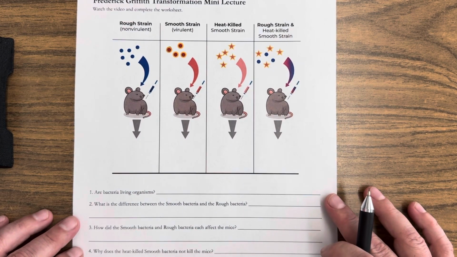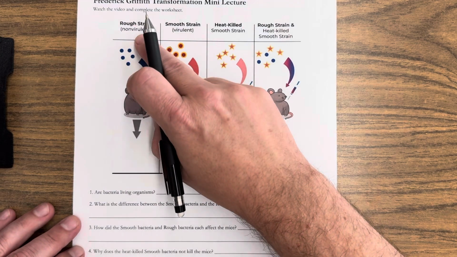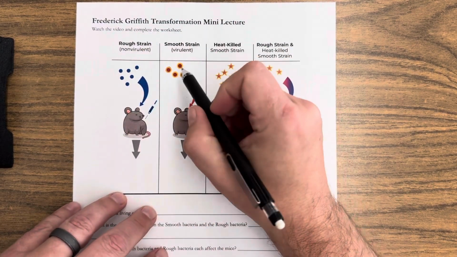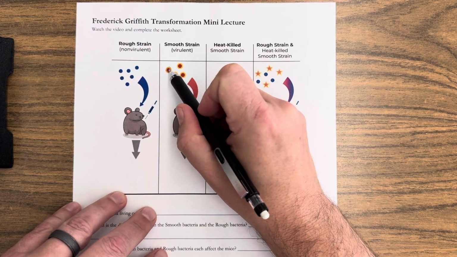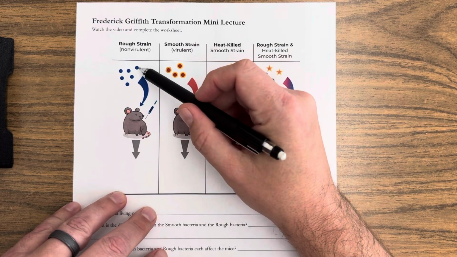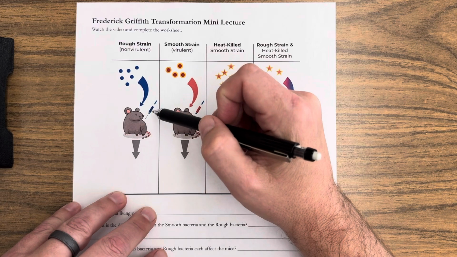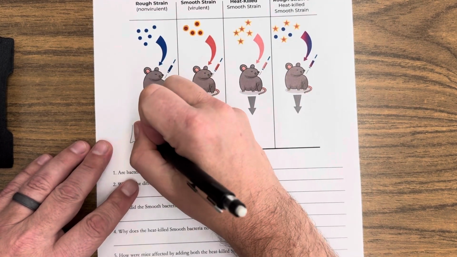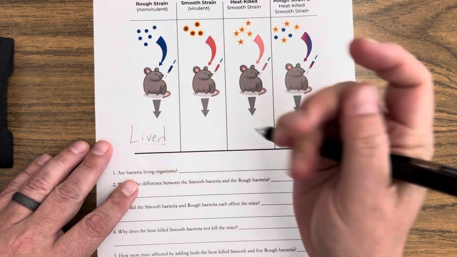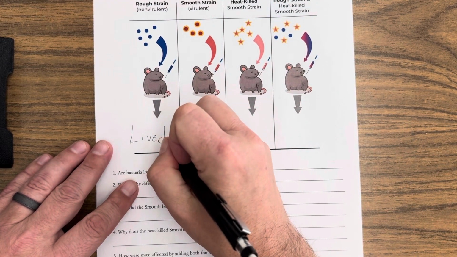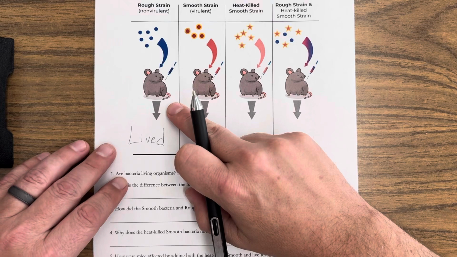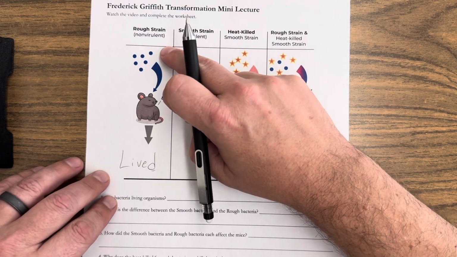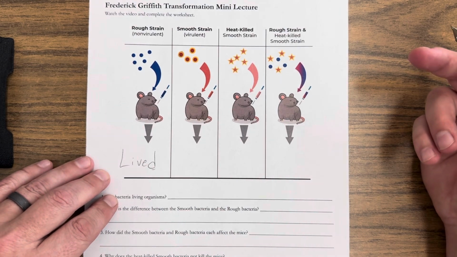Now, the first ones, the rough strain, which again were structurally different than the smooth just because of the coatings around the outside. The rough strain, when he injected it into the mice, lived. So there were no negative effects towards the mice when they had this bacteria injected into them.